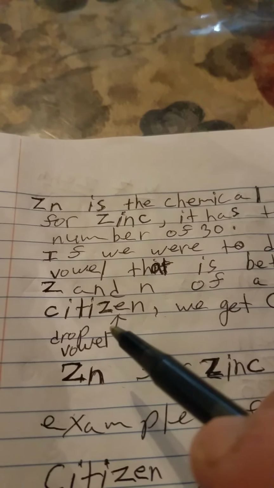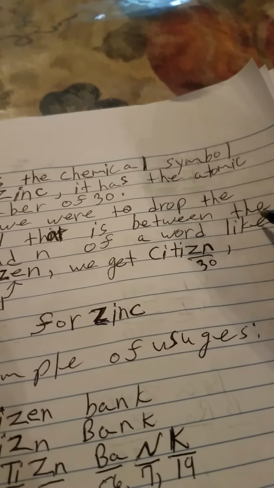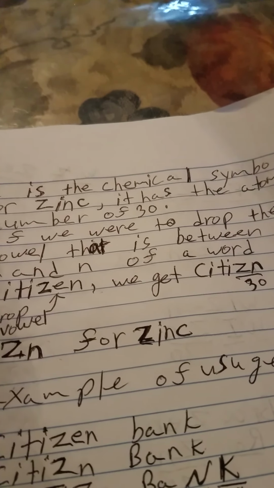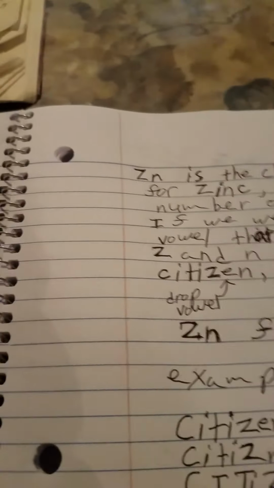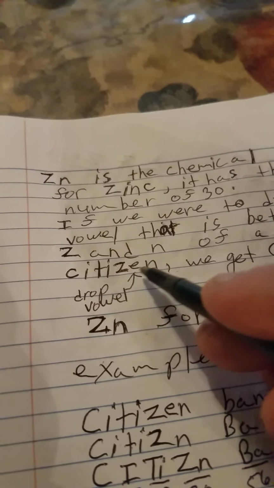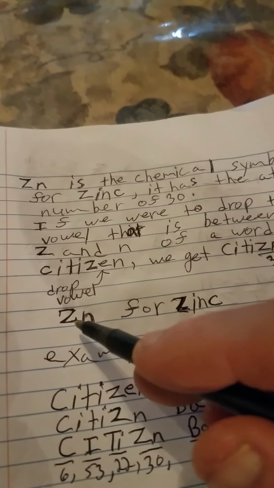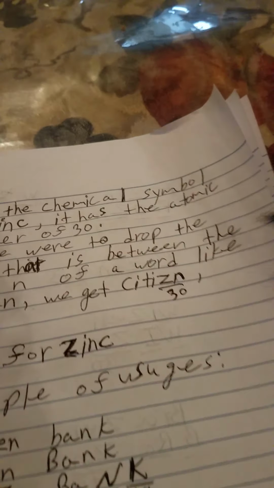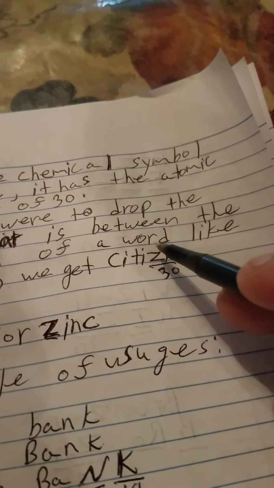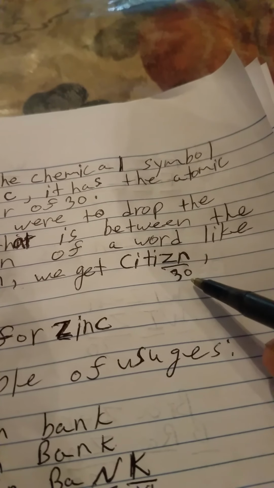Now, if we were to drop the vowel that is between the Z and the N in words, first we have to look for other words. For example, the word citizen, C-I-T-I-Z-E-N. If we drop the E, we get capital Z and a small n, zinc. So we get citizen again, C-I-T-I, capital Z and a small n. Citizen, and atomic number 30.